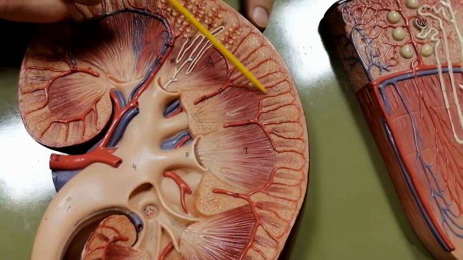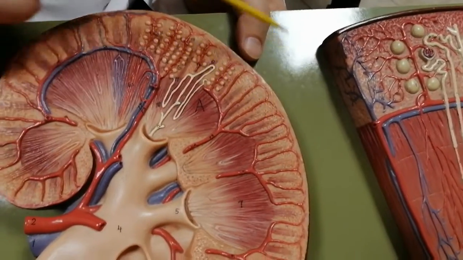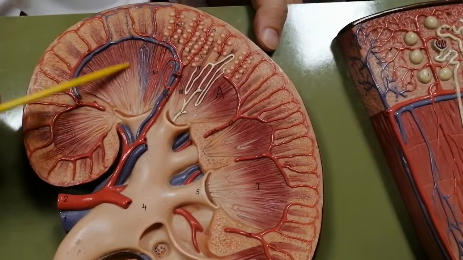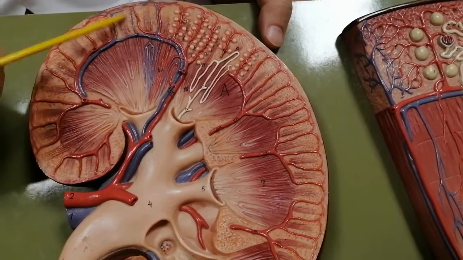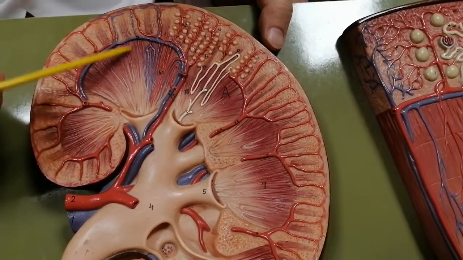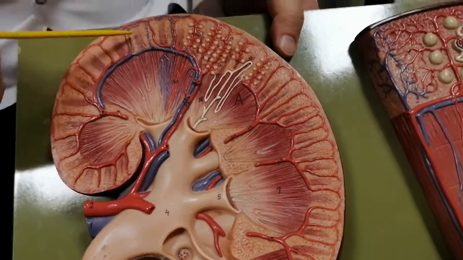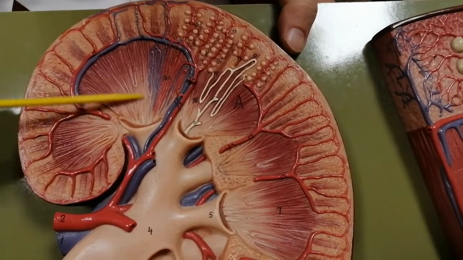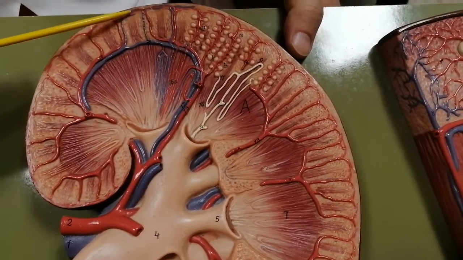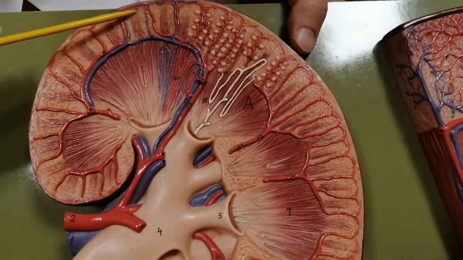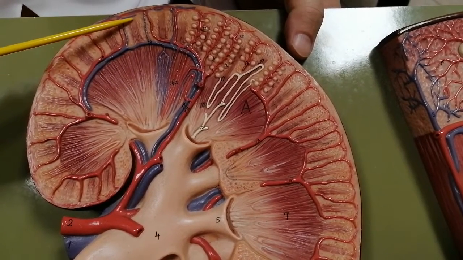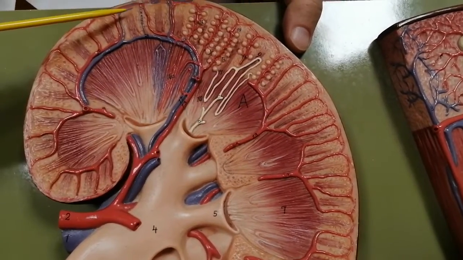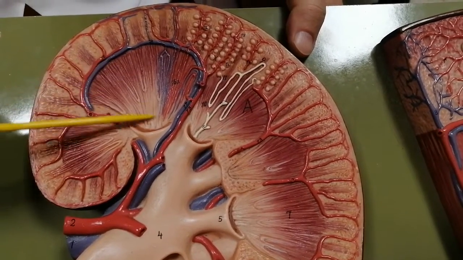And these striated structures actually consist of tubules that drain the urine separated from blood in the renal cortex and transfer it toward the medulla.